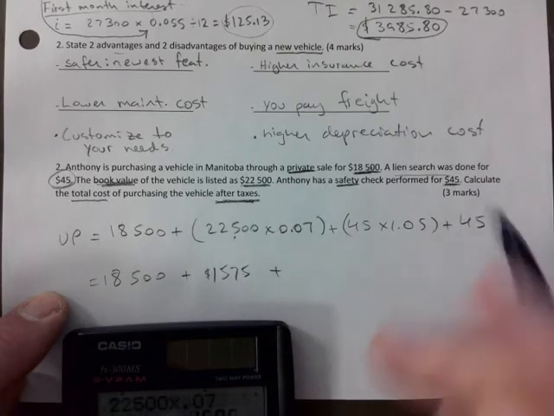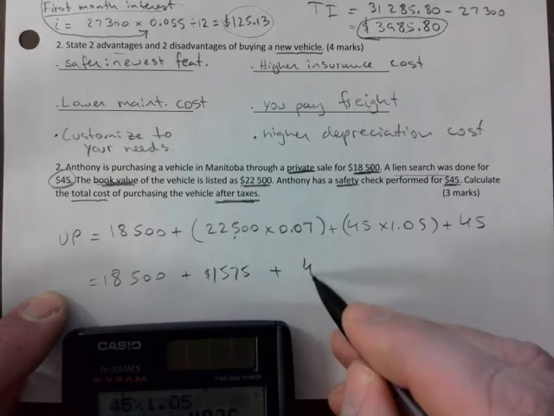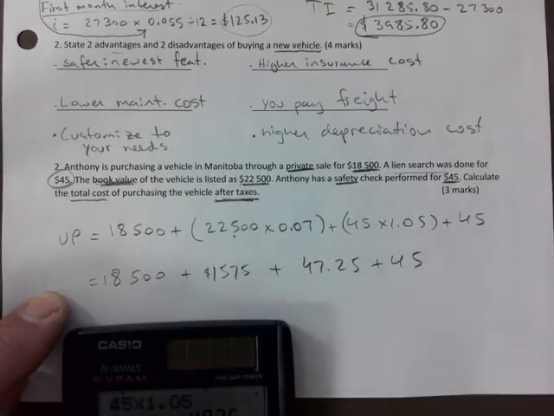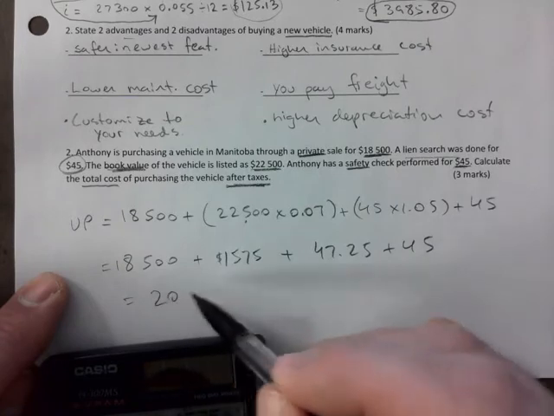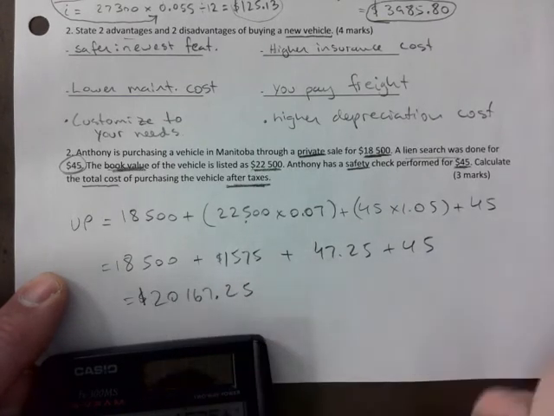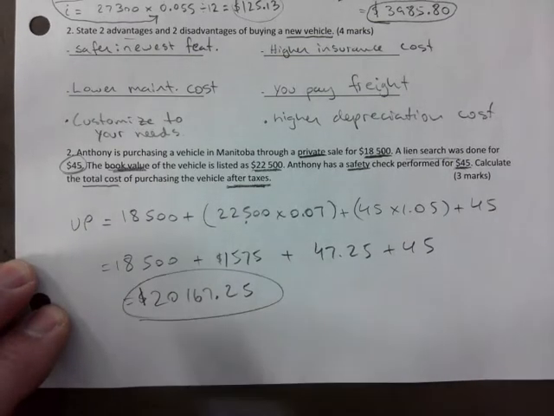Okay? 45 times 1.05, 47.25. And lien doesn't get taxed. So let's go and add everything up. 20,167.25. And dollars, right? There you go. That's that.